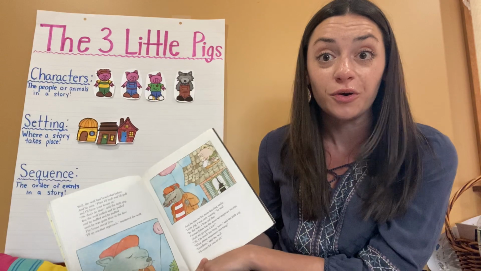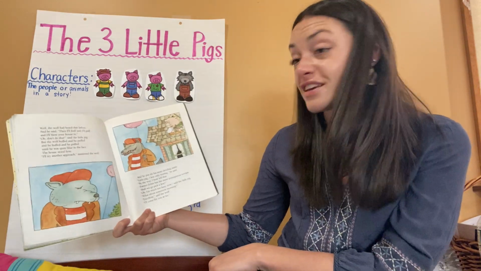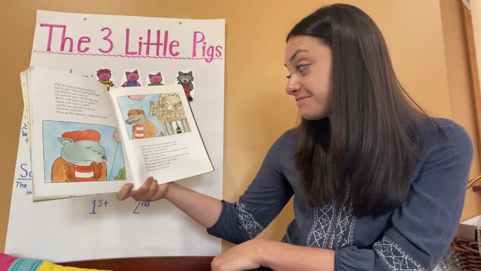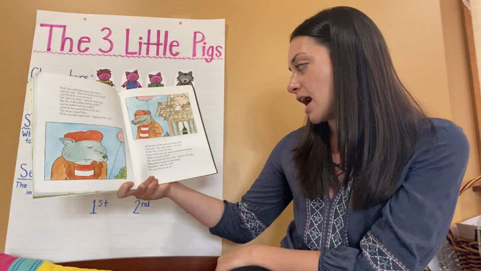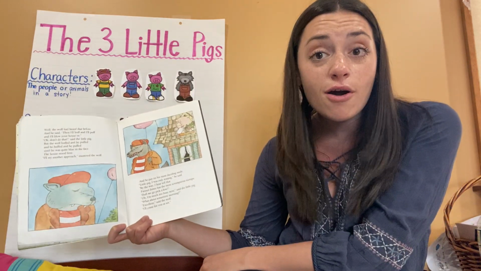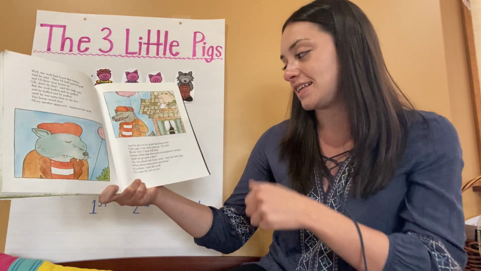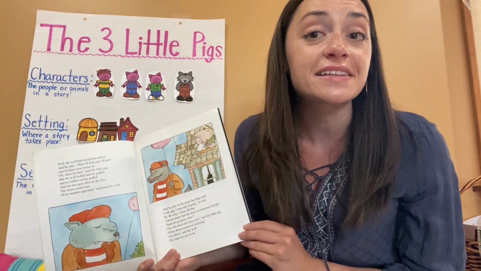What do you think he's trying to do? You think he's trying to trick the pig? "Oh, I'm much too busy now," said the little pig. "What about tomorrow morning?" "Excellent," said the wolf. "I'll come for you at 6."